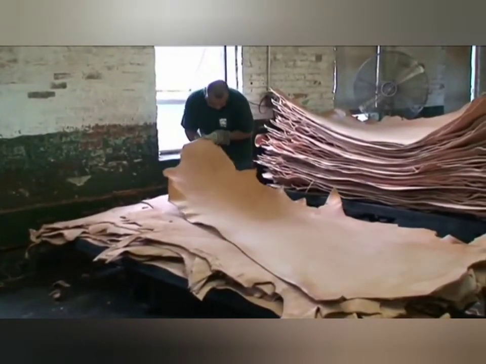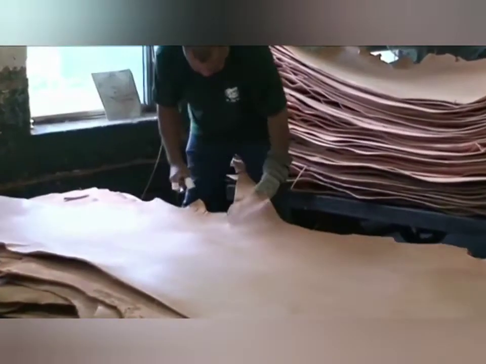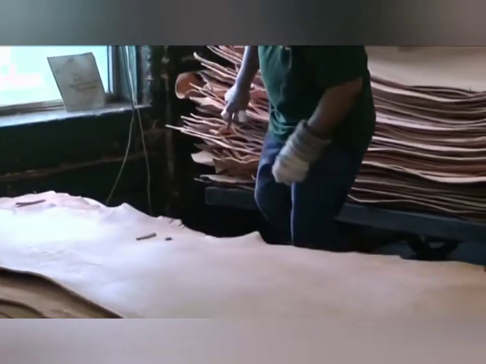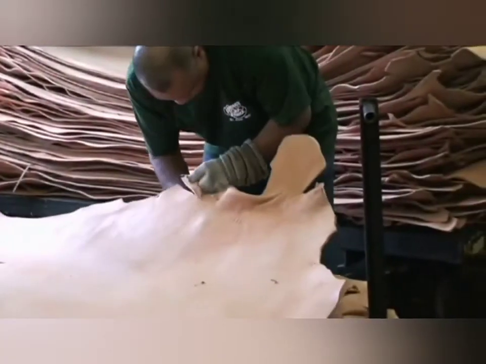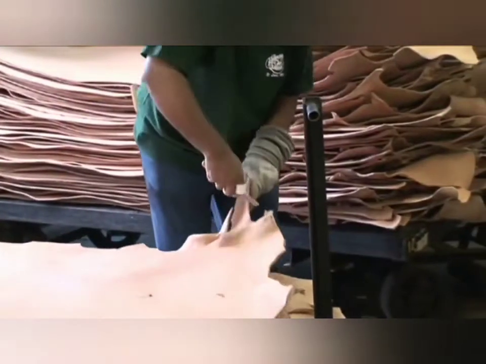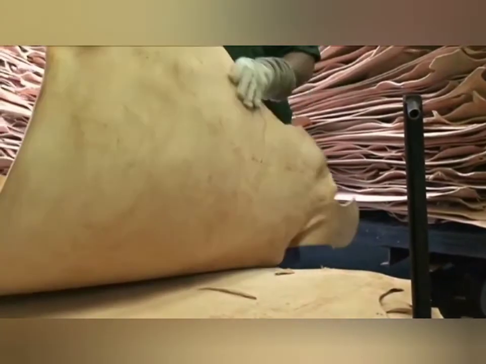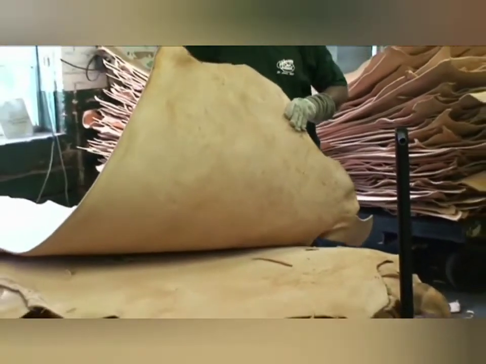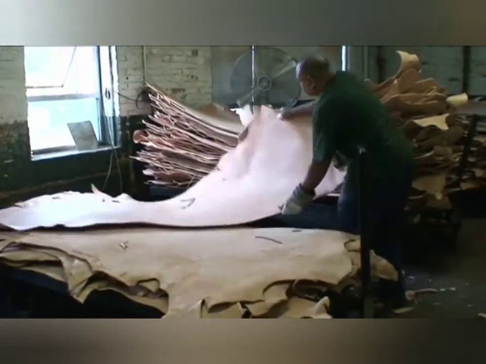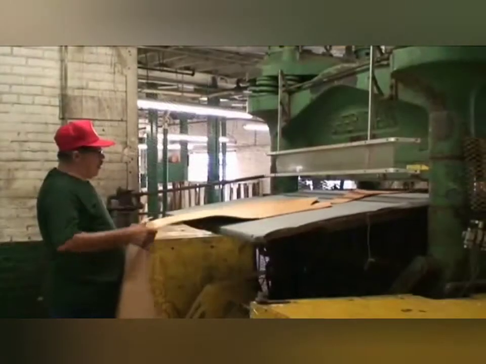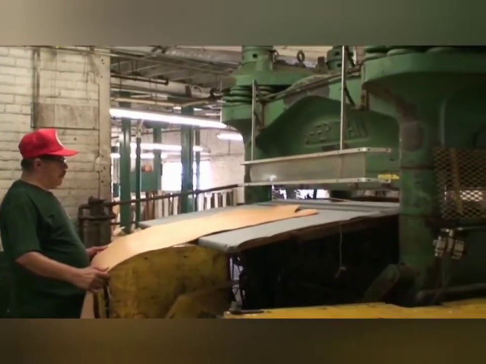The leather is now dry and sent to the finishing department where Herman Oak trims the leather to remove unusable edges. Finished leather will go through a large press numerous times to lay it flat and smooth the grain even more.